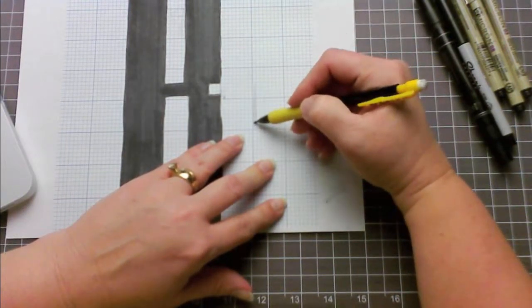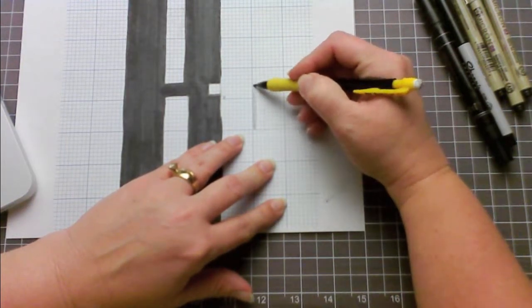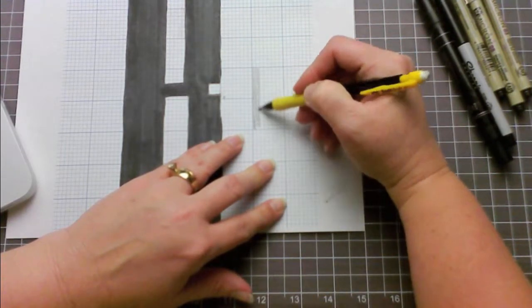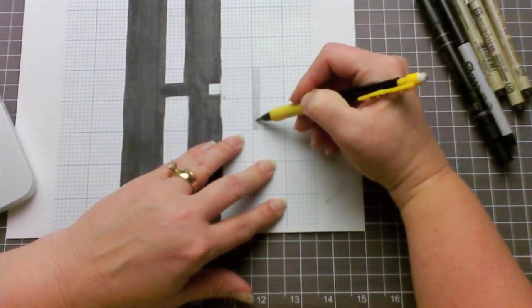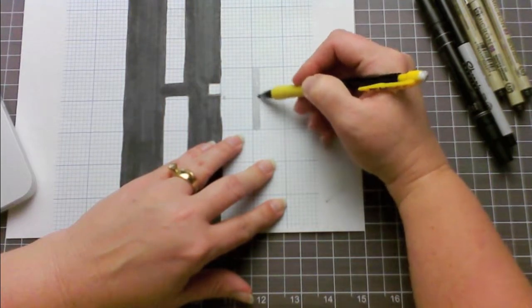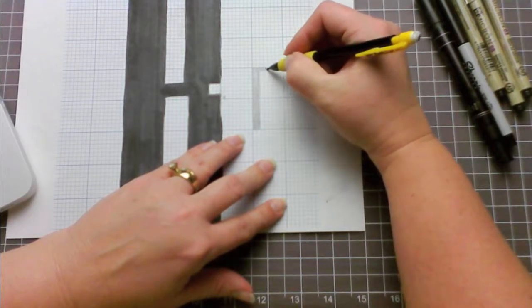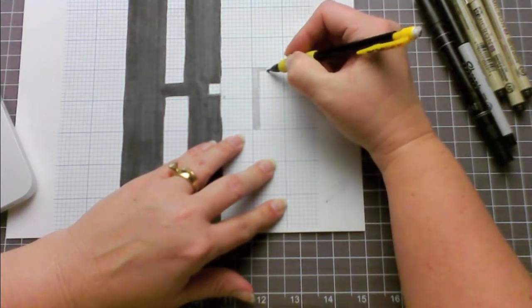So I might do something along the lines of this, if I didn't want to waste a lot of time filling in large sketches. If you want to do a few small sketches and then convert them over, that's fine too.